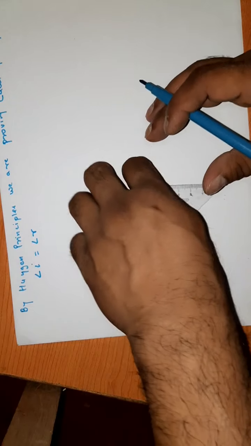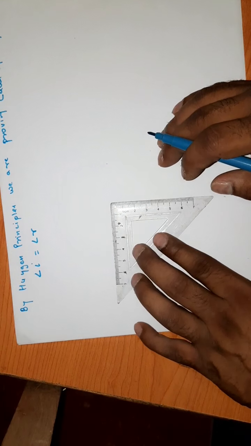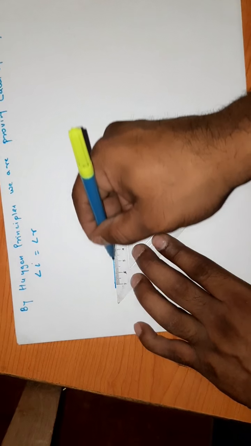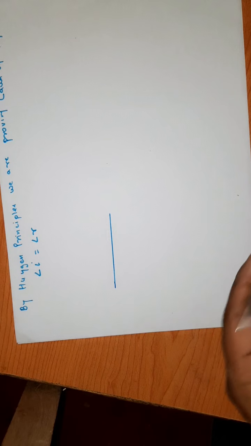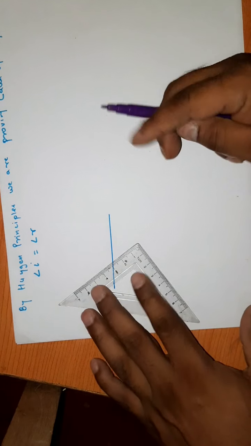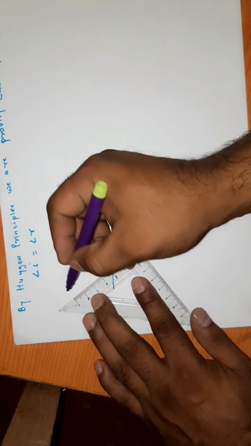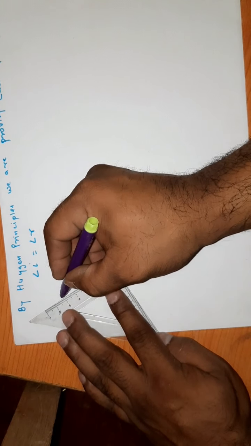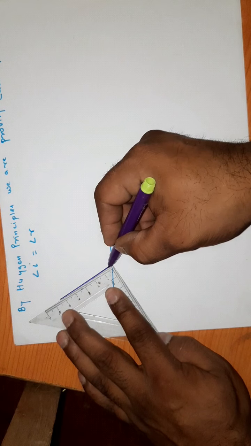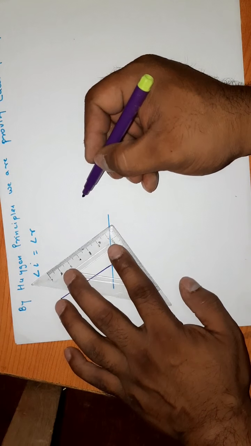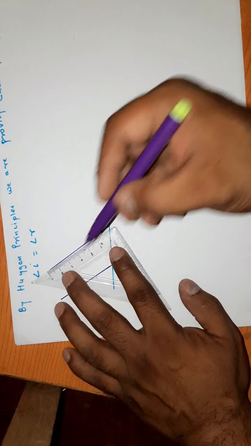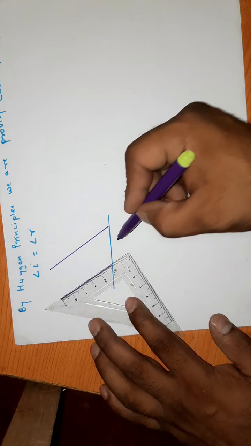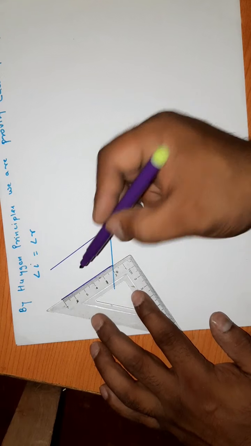For this, let us suppose this is any reflecting surface. Here waves are falling. Suppose the waves are falling from infinity. So I am taking two waves. One is this ray and another ray is this, and these rays are parallel. There are many more rays coming from infinity, but I have taken the two extreme.